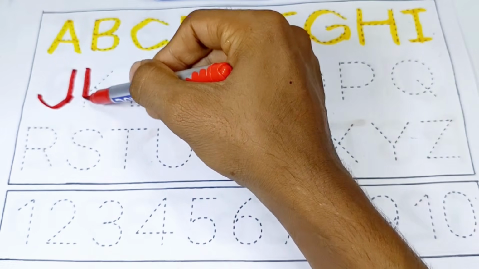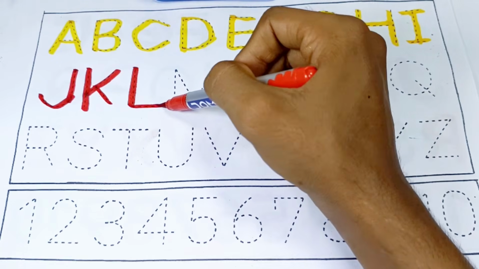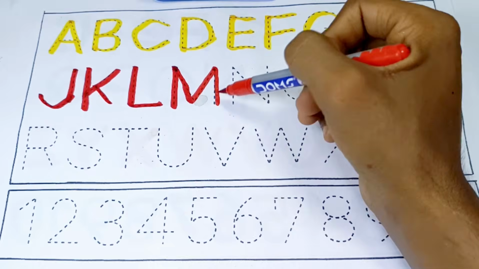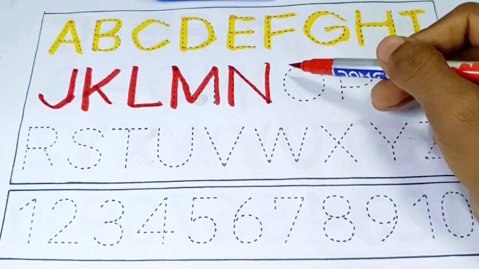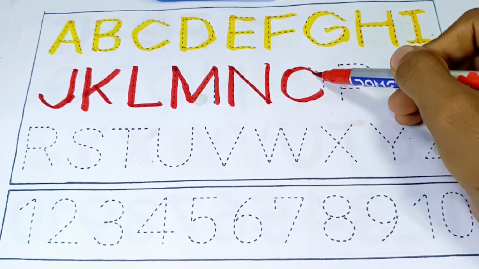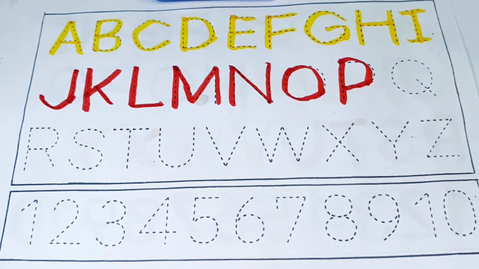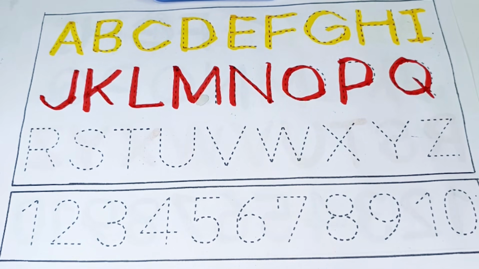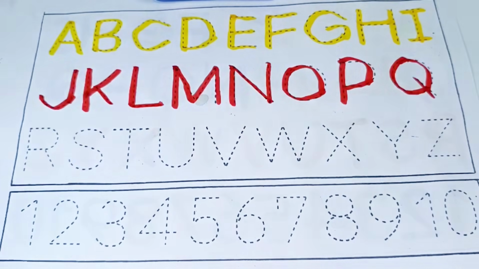Kids, now you draw J and use red color. J for joker, K for king, L for lion, M for moon, N for nose, O for octopus, P for parrot, Q for queen. Kids, now you draw R and use dark green color.